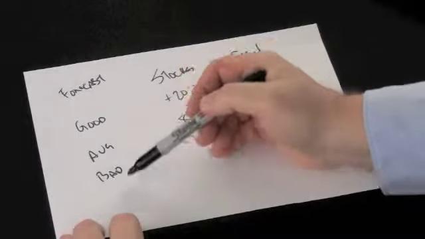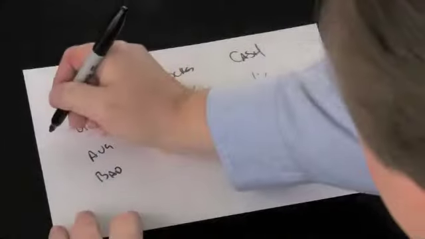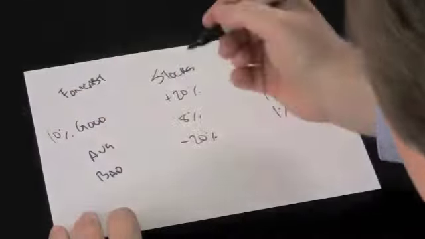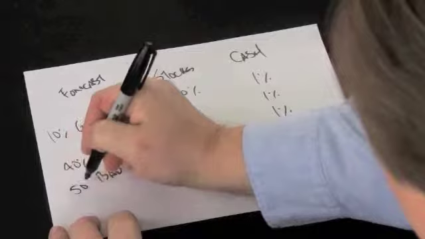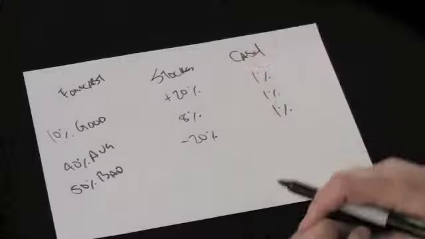So let's do this. A good economy, an average economy, and a bad economy. Based on what I just said, a good economy going forward is probably 10%. Average is probably 40%. And bad, or not so good, we're going to say it's 50%. So there's a 50% chance the economy's not going to be so good, 40% chance it'll be okay, average, and there's a 10% chance it'll actually be good.